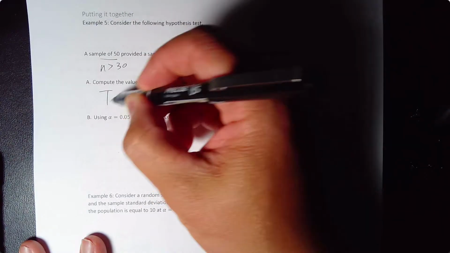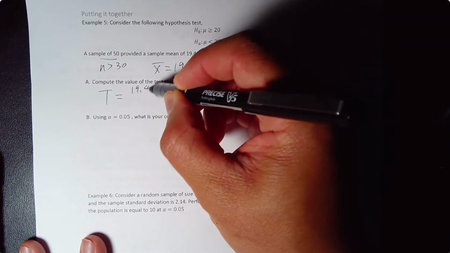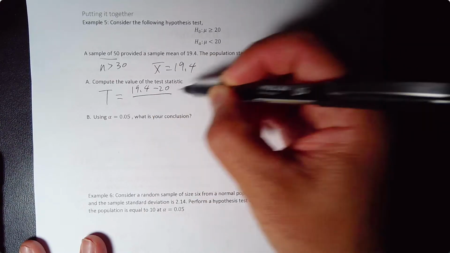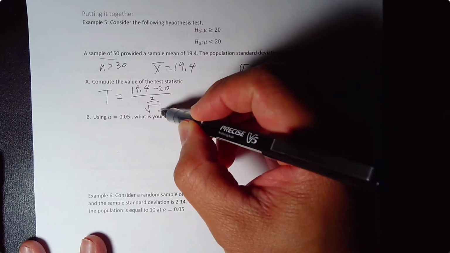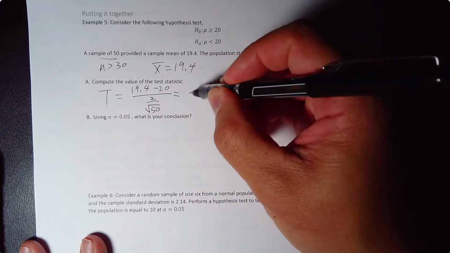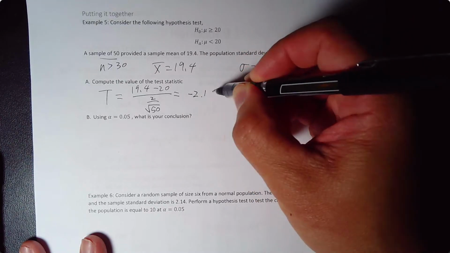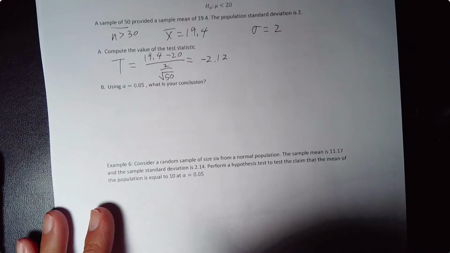Let's calculate this test statistic first. Standard error, I'm going to go ahead and just do the calculation within here. Okay. Put it all in the calculator. This is what you should get. All right. Next, using alpha of 0.05.